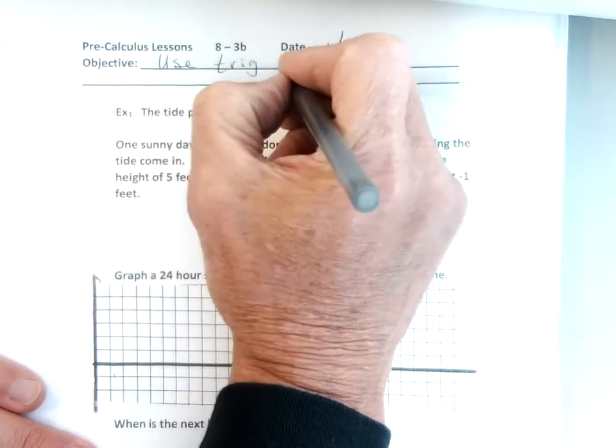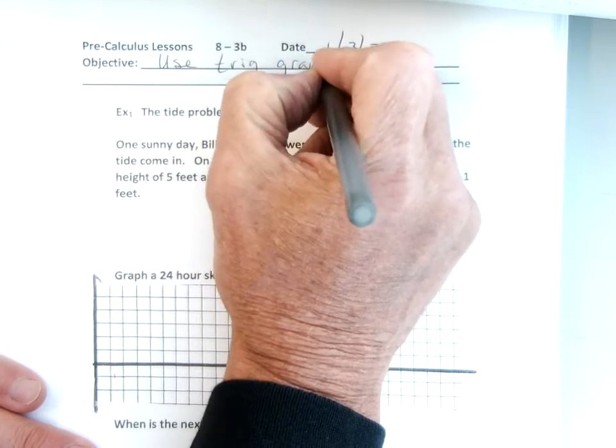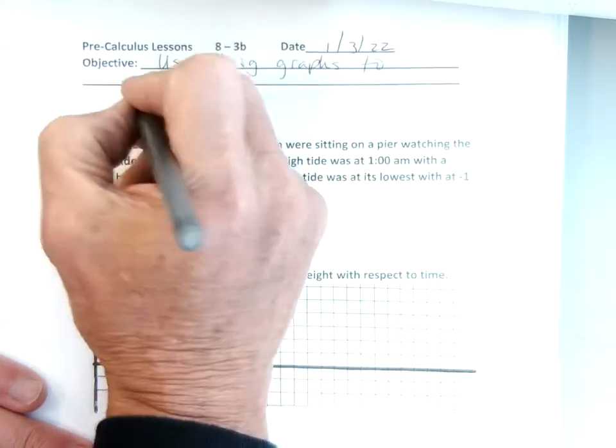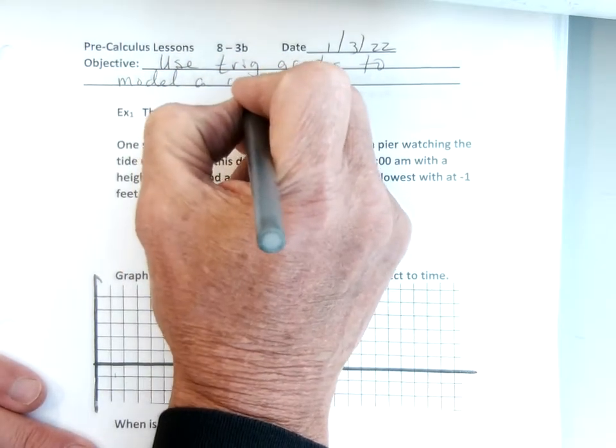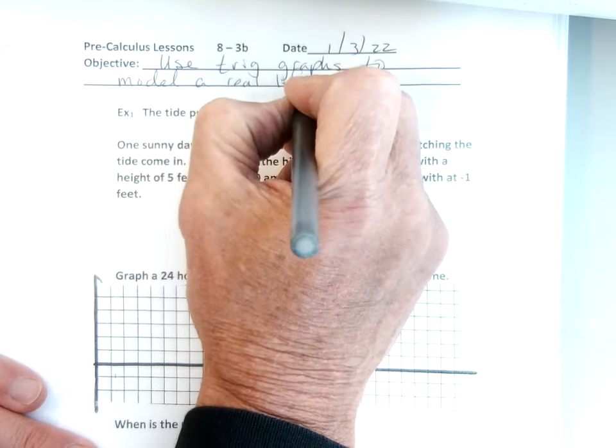trig graphs to model a real life problem.